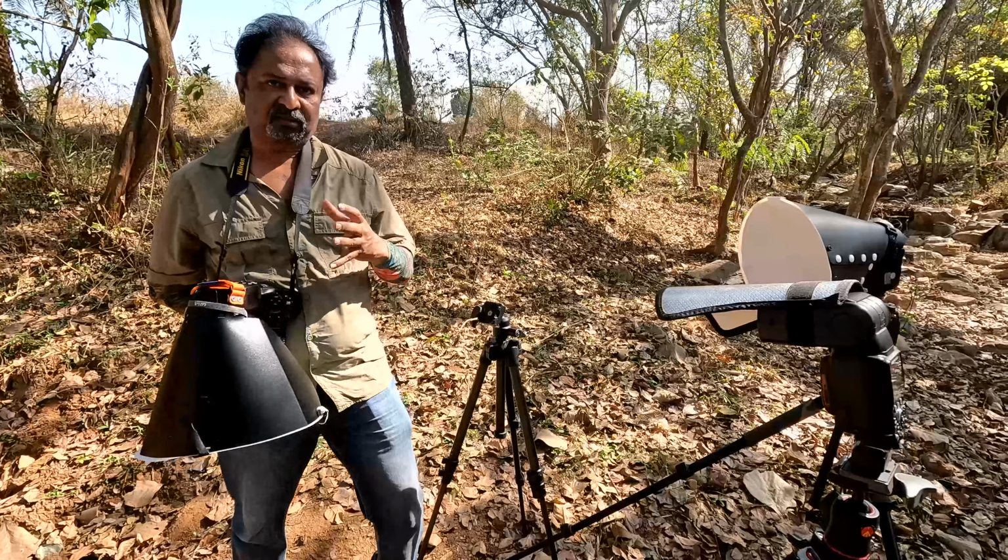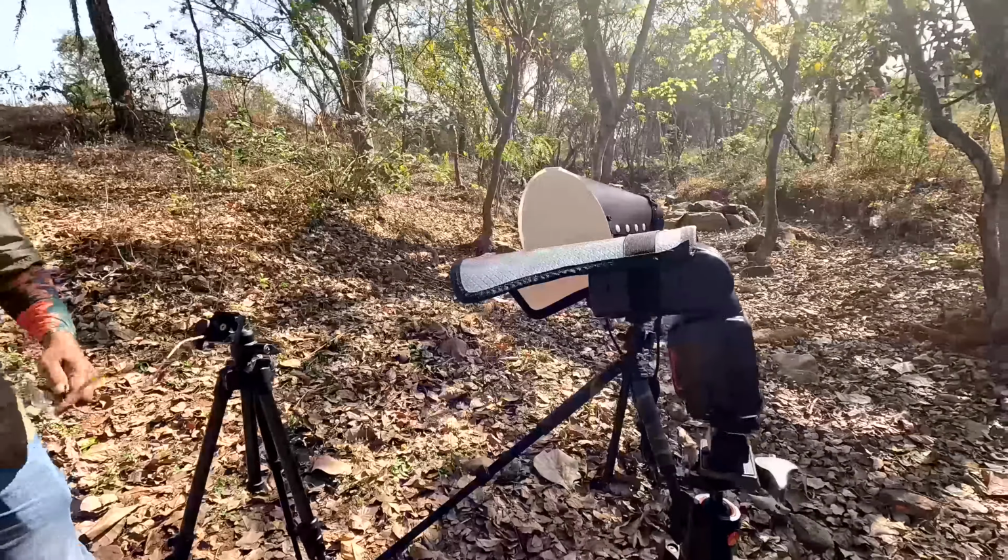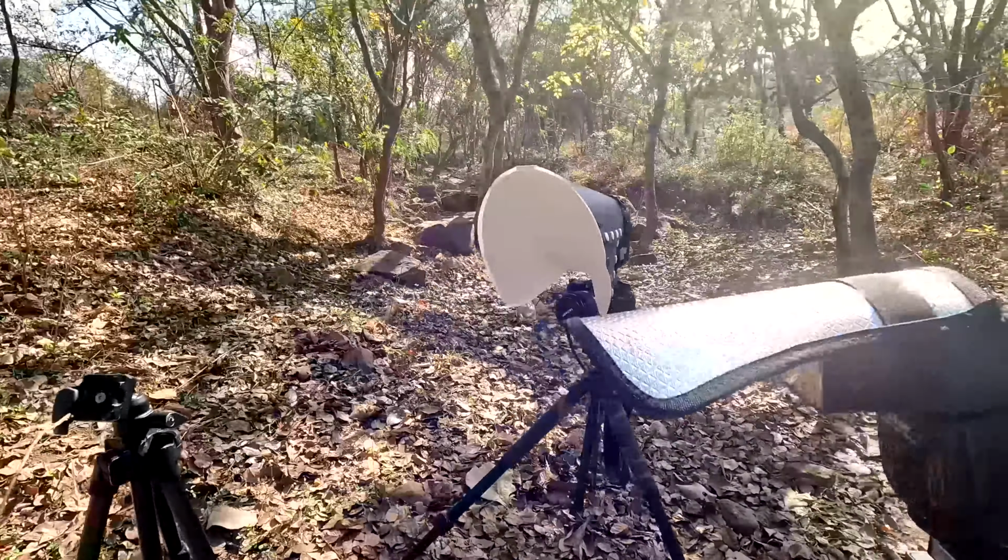So here, when I take this without the flash, it will be totally daylight. I have to fill in the flash from the front. But in nature, there is only one light, that is the sun. So in case you want to make any creative lighting, here you can see I have placed two flashes, plus my other flash is on the camera.